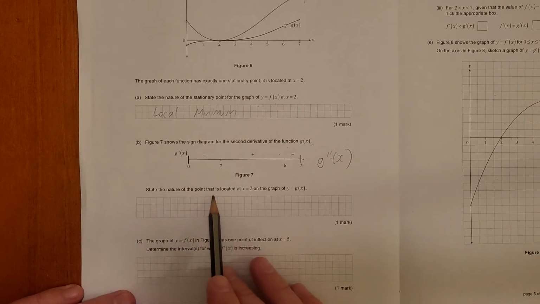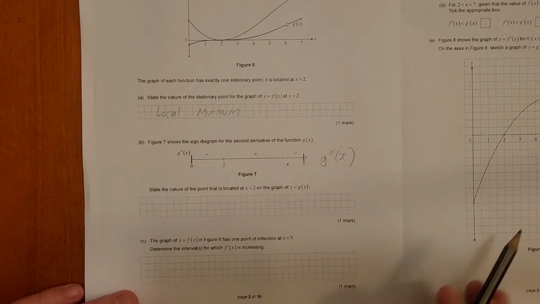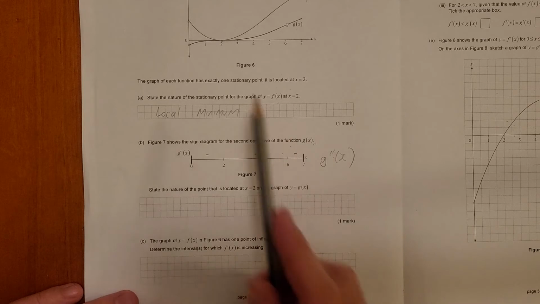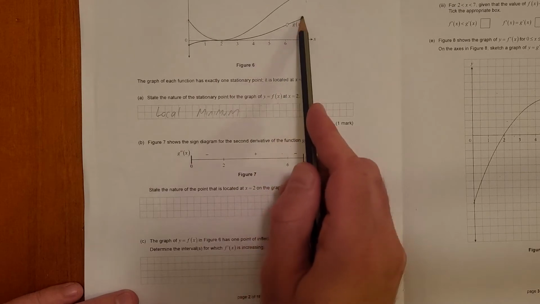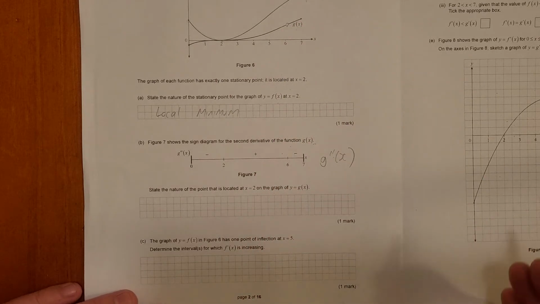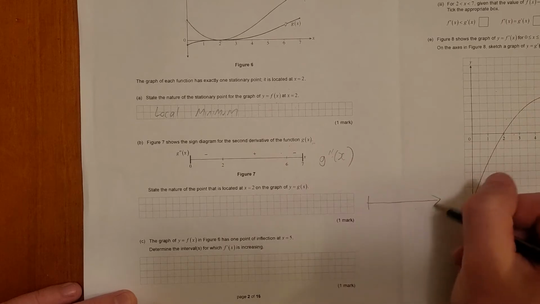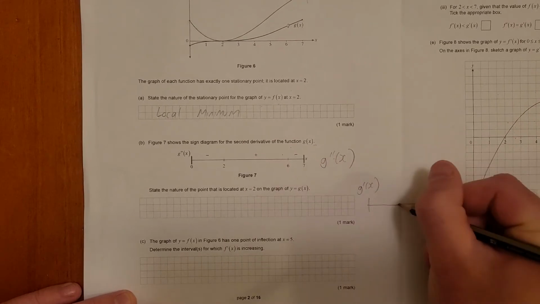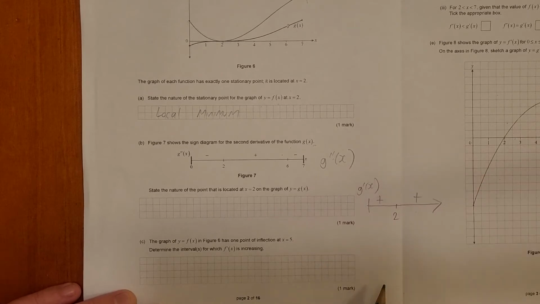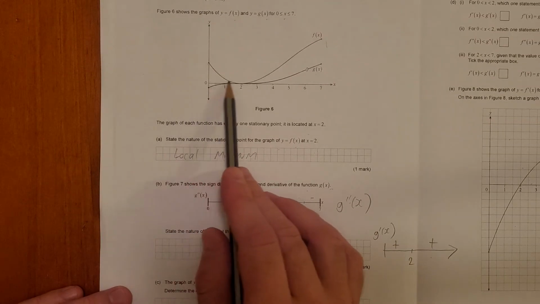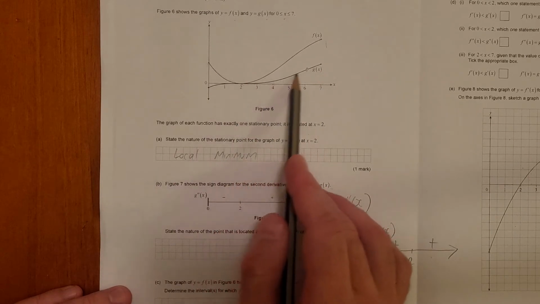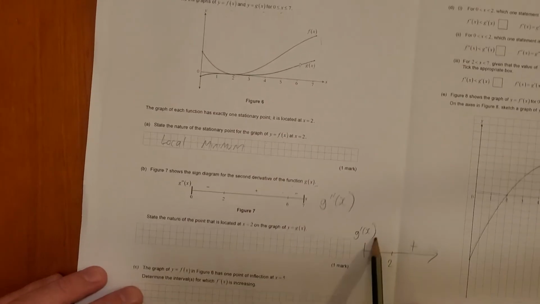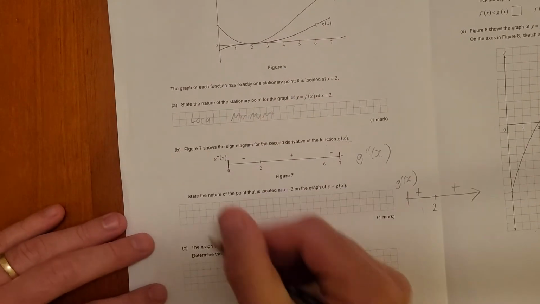State the nature of the point that is located at x is 2 on the graph g of x. Well, what we can see is it's increasing, it goes horizontal, and then it keeps increasing. If we were to draw a sign diagram of the graph of g dash of x, it's going to look like this. Okay, that g of x is increasing until we get to 2, and then it keeps increasing, and it's got positive slope for its entire duration. So that's what the sign diagram of g dash of x will look like, which means what we have here is stationary inflection.